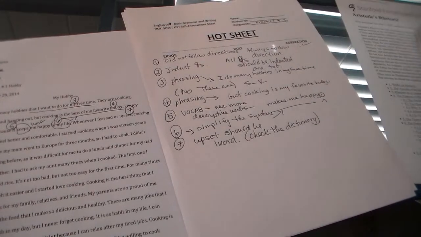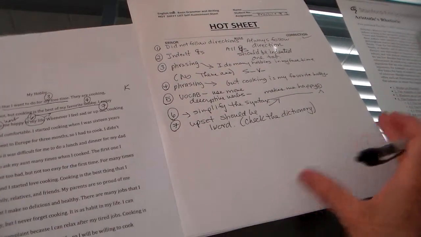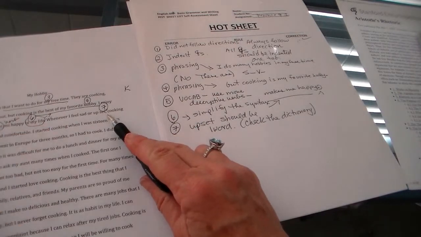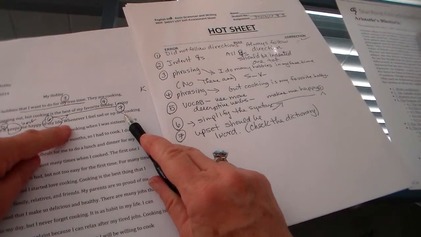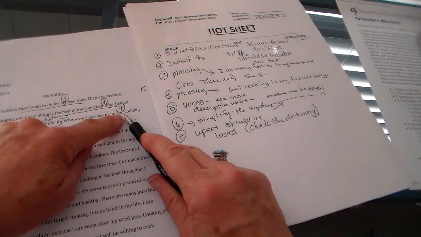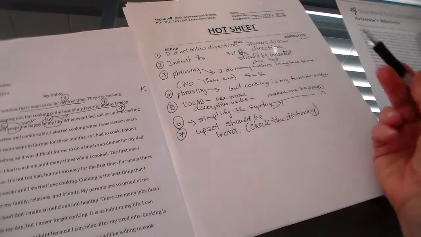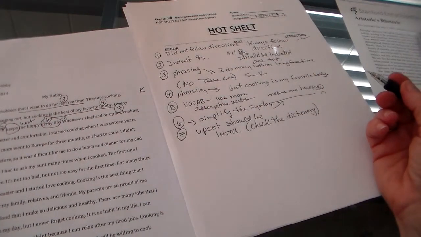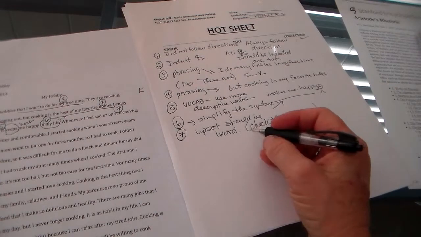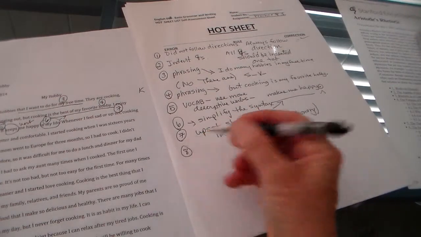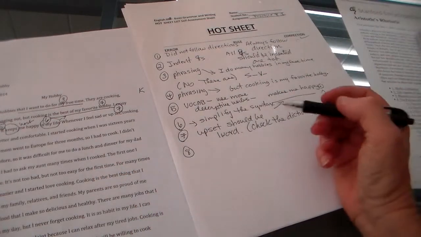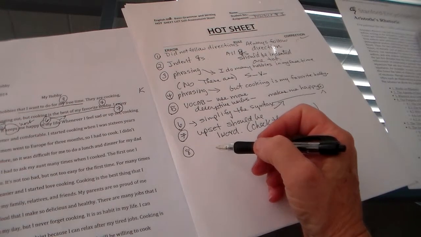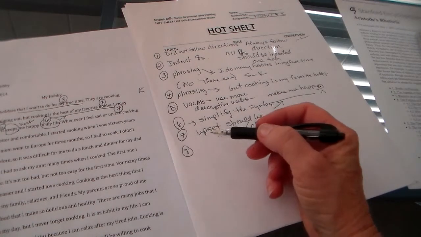Okay, so we're continuing to make our hot sheet here. Now, once again, the student has exhibited some really nice comma construction. She's got her subordinate clause preceding the main clause. She's got a comma. It looks great. Cooking makes me feel better and comfortable. Okay, good sentence. And let's see, we're probably going to find something else. I started cooking when I was 16 years old. Wonderful. Okay, now, because my mom went to Europe for 3 months, so I had to cook.